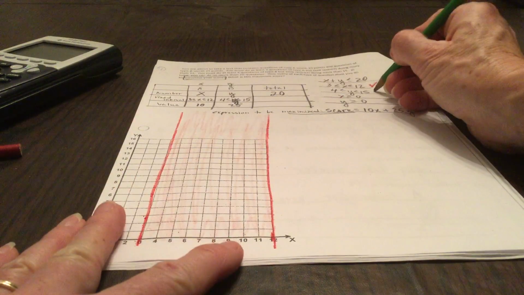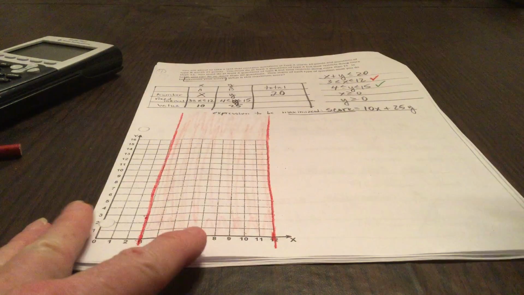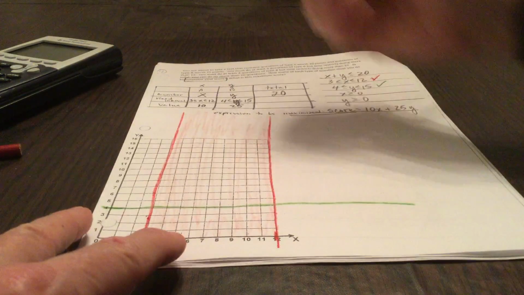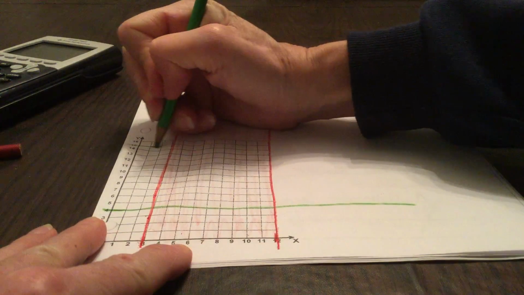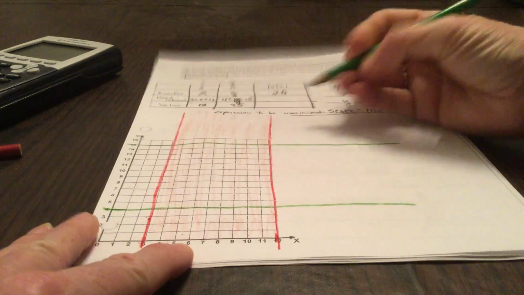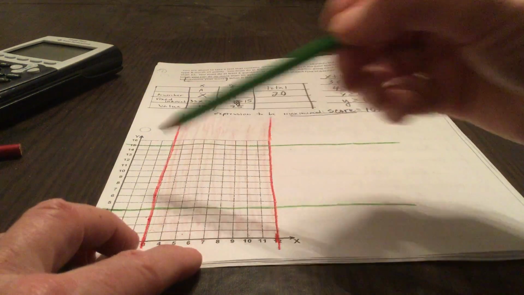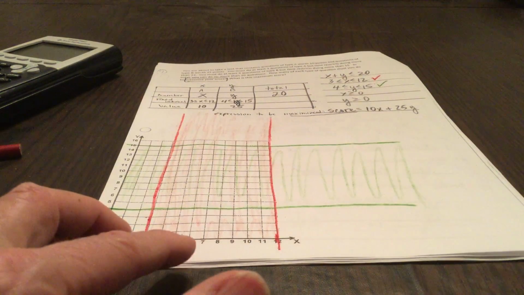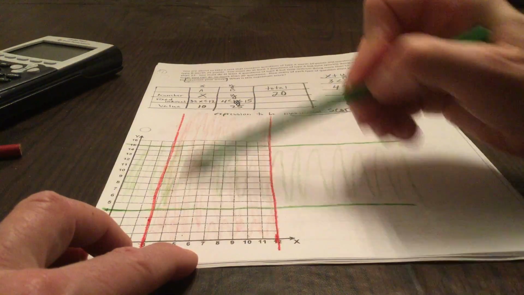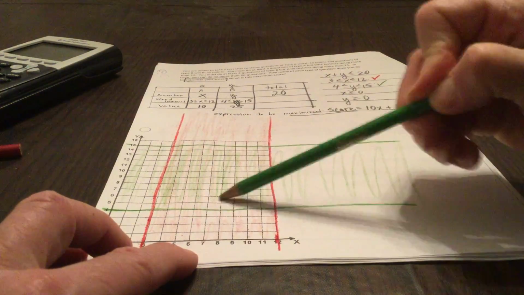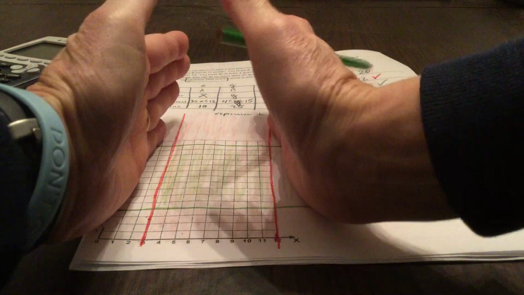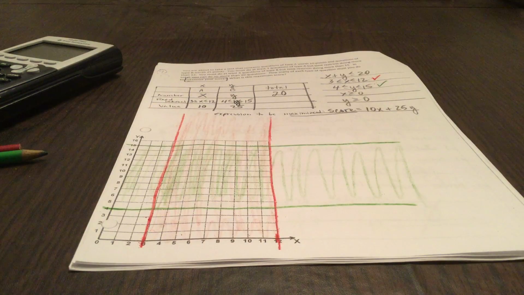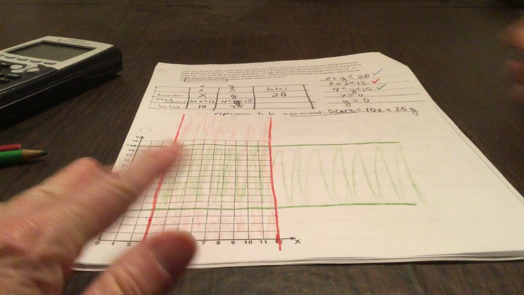Now I'm going to do this one, which says all of my Y's are in between 4 and 15. So all of my Y's now are in here. So far, do you see this box right here? In between the red lines and the green lines, that's the area we're looking at so far. But we have one more thing to graph. We have this guy.